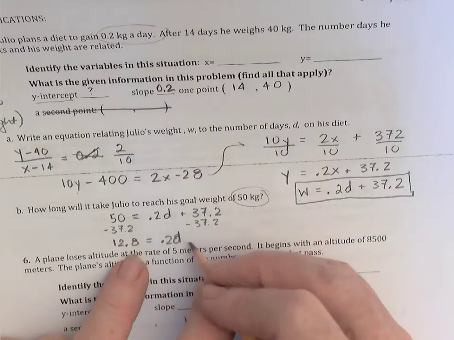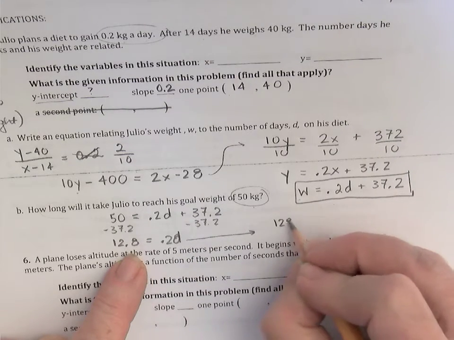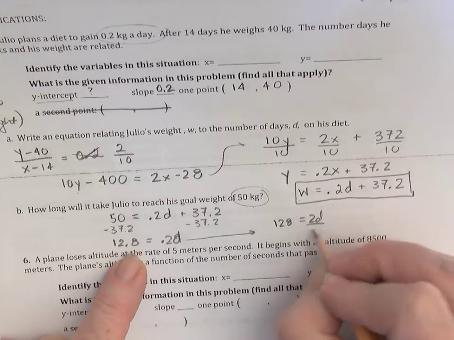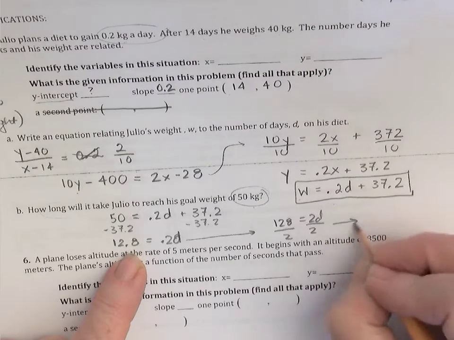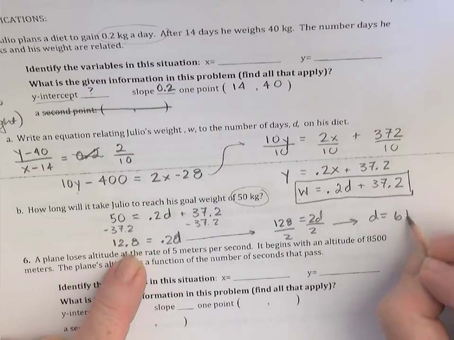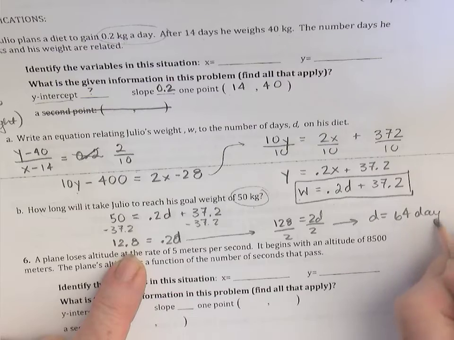I'm going to multiply both sides by 10, so I get 128 equals 2d, and then I can divide both sides by 2. So that gives me d is 64 days.